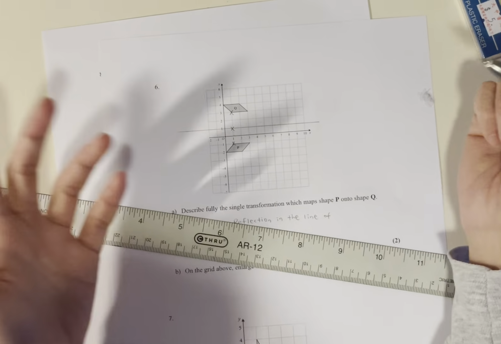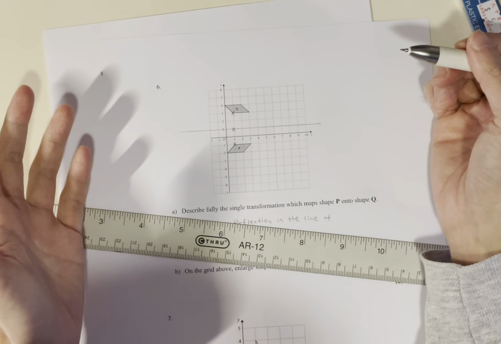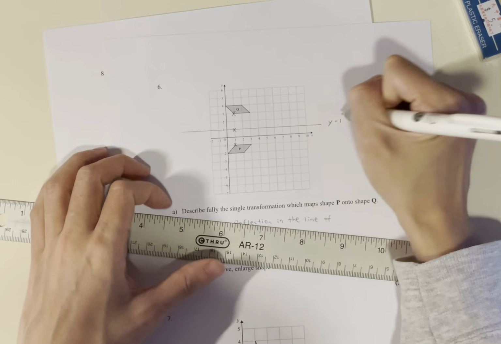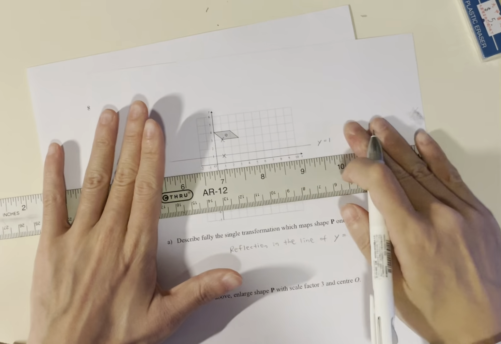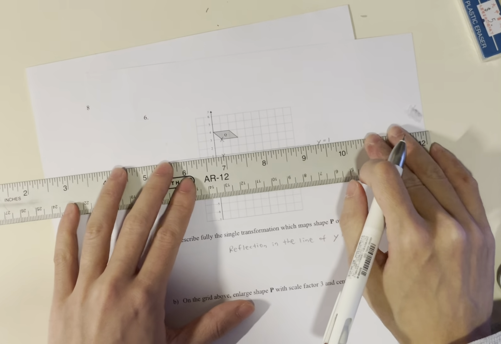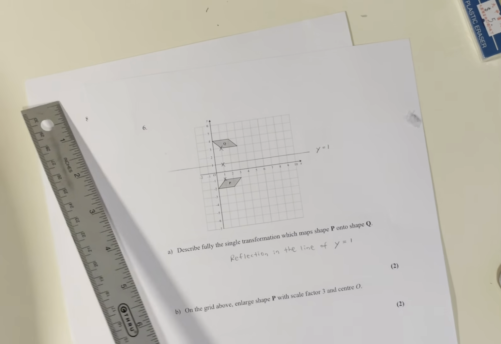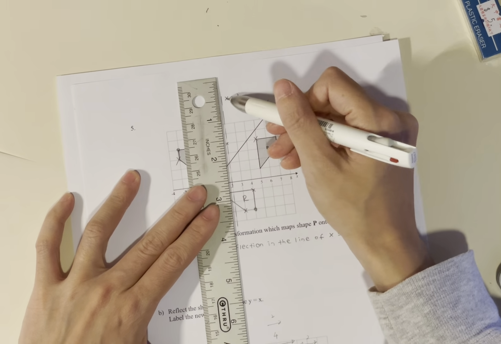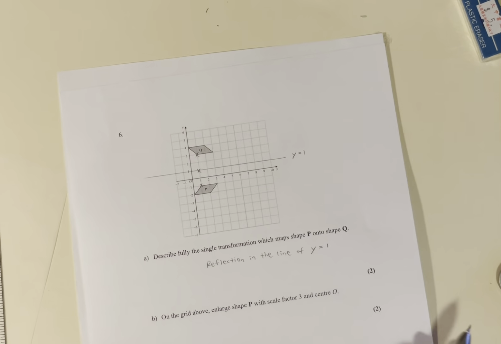Draw a line across it so you can see. No matter what points on this line, the coordinates will be what? Will be y equals 1. So this line is called y equals 1. So you can see that a horizontal line is always y equals, and the vertical lines are always x equals. So make sure you don't get it wrong like this as well.